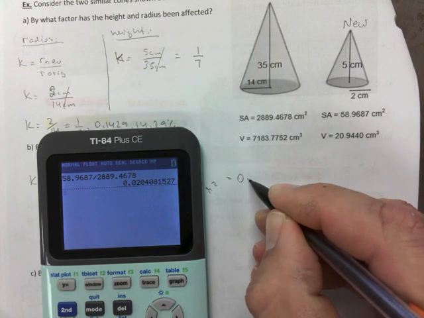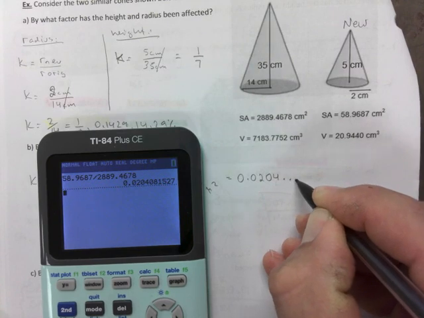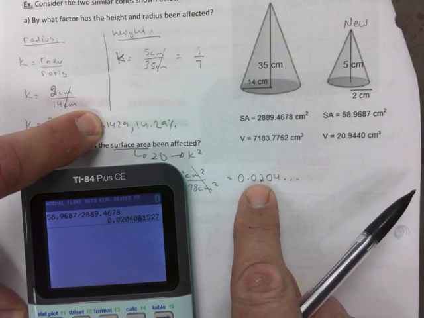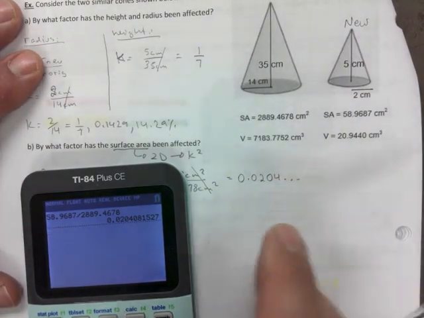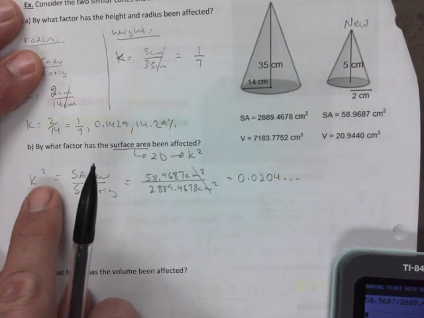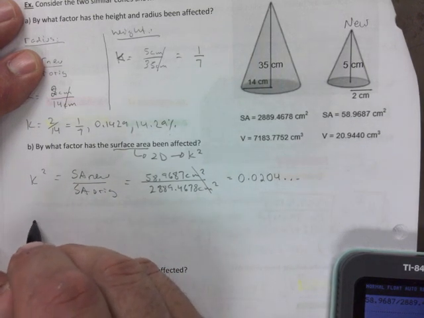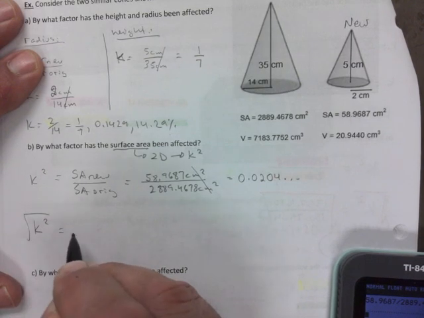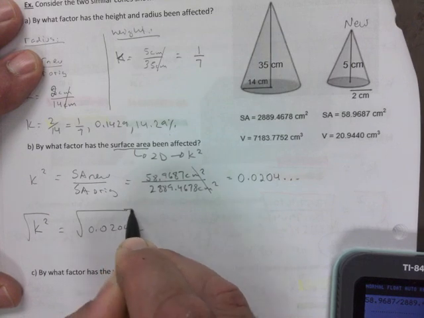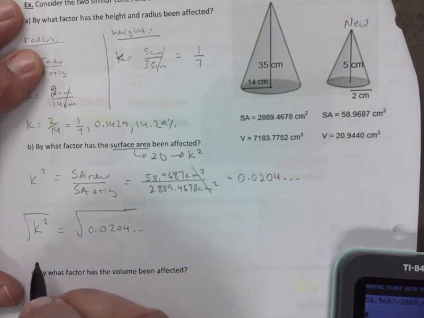And you're probably thinking, that's not the scale factor. Scale factor is 0.14. This is not the scale factor. Let's take it further, because remember, this is not k, this is k squared. You just found out what k squared is. So if you wanted to find k, you need to square root this side, and you need to square root the other side too, our answer here in this case. We could have square rooted this, but I'm just going to use that because I have that on my calculator.